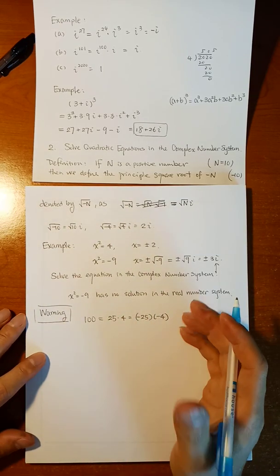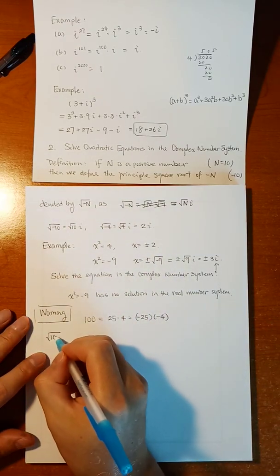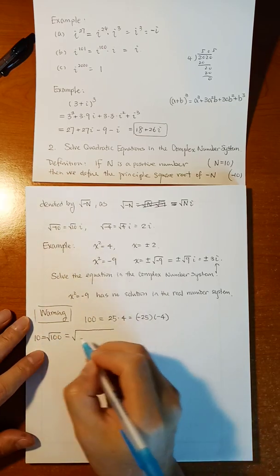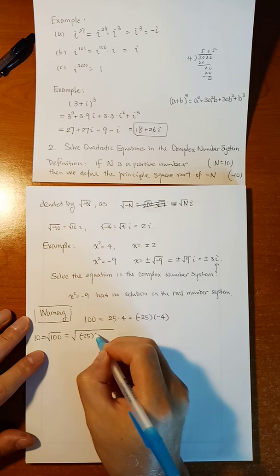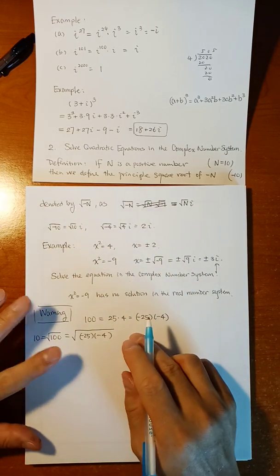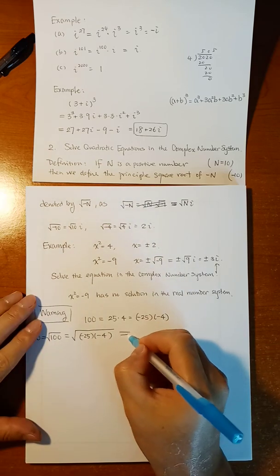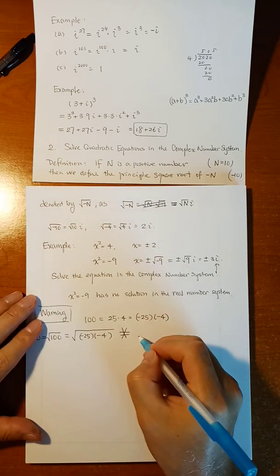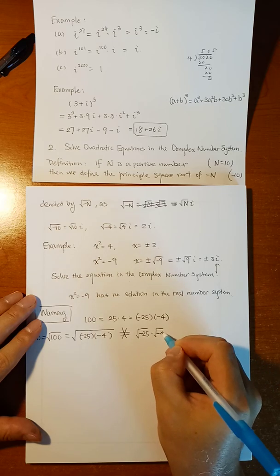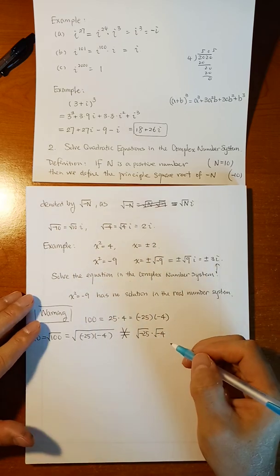Let's continue this. We take the square root of 100, it's 10. And it can be written under the square root as negative 25 times negative 4. But it's not equal to square root of negative 25 times square root of negative 4.